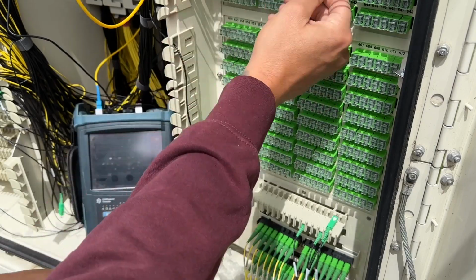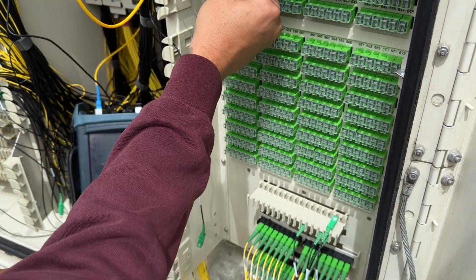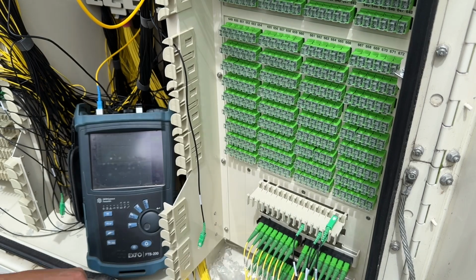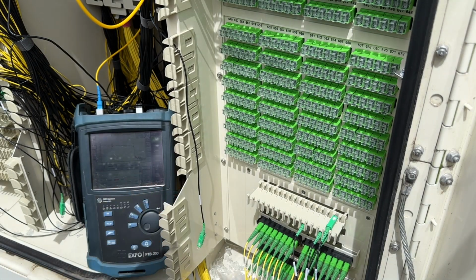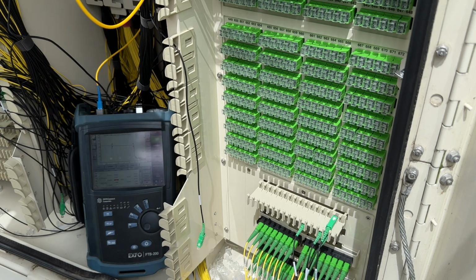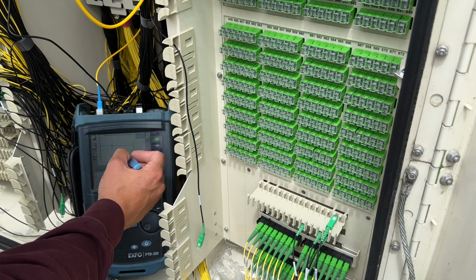For these type of cabinets, I like to keep about 12 ports open at a time, and then as tests are running, I just follow in behind. All right, what do we got here? .196. Let's see when this next MPT should change. So 581 to 585. So a couple more fibers, we should get a distance change.